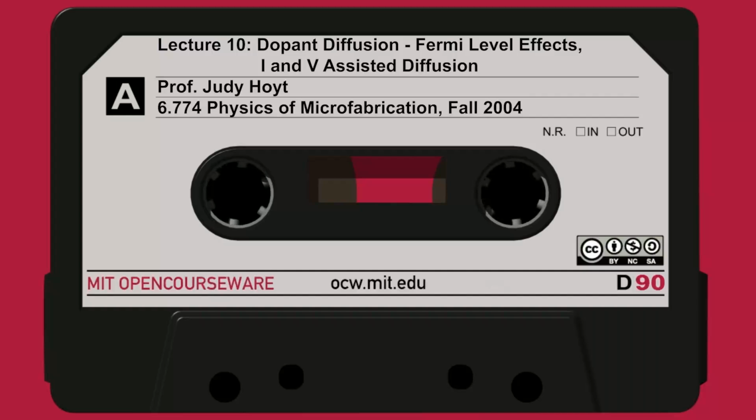Similarly, for the double positively charged, I can write CV plus plus is equal to P over Ni squared. Turns out there's a square quantity in there. CV minus is what we just derived, N over Ni times the intrinsic concentration of CV minus. And CV double minus depends similarly on N over Ni squared.